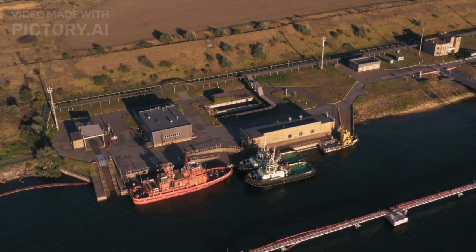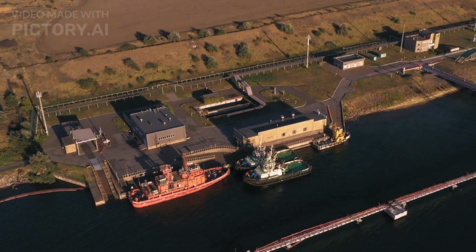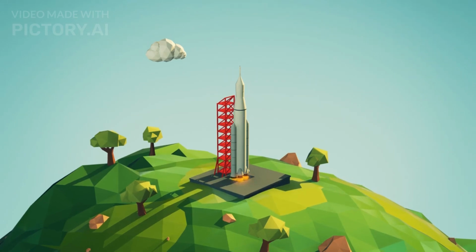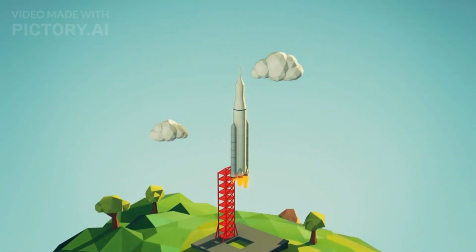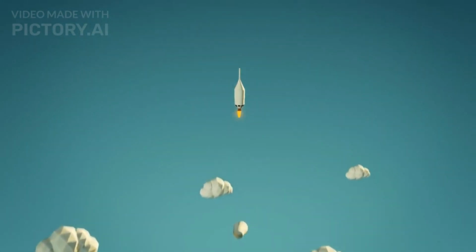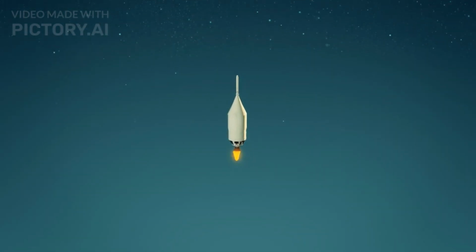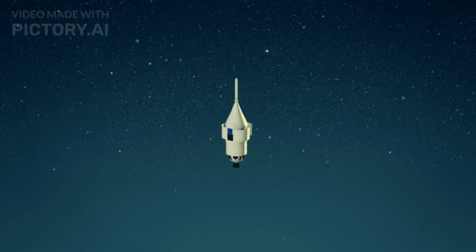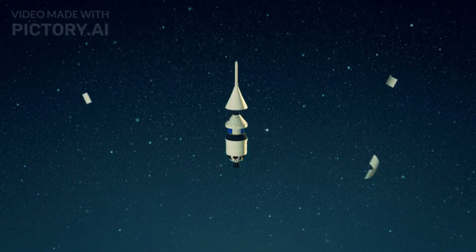Transport and final assembly at the spaceport. Once the satellite is cleared, it's transported to the spaceport in a specially designed container to protect it from vibrations and shocks. Upon arrival, the real work begins, attaching it to its launch vehicle.